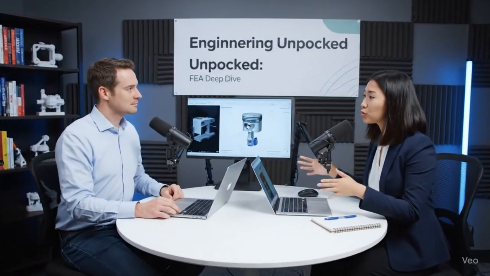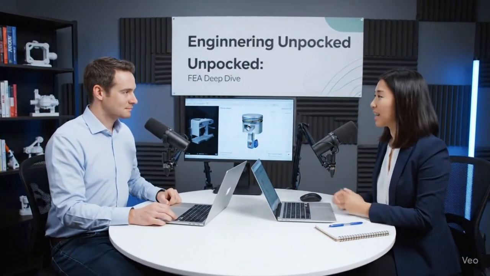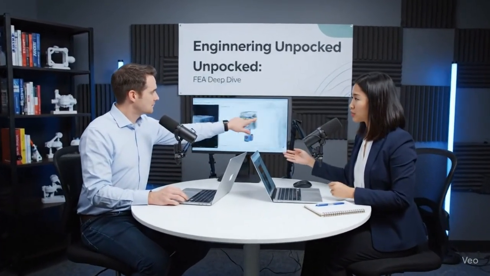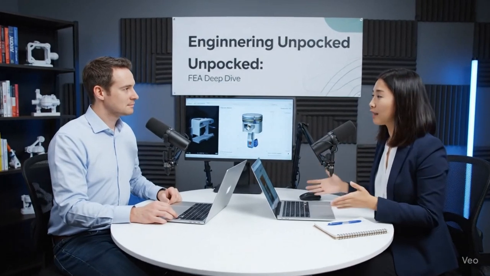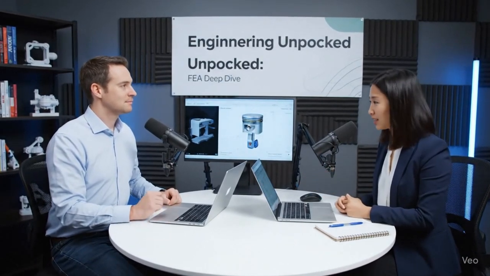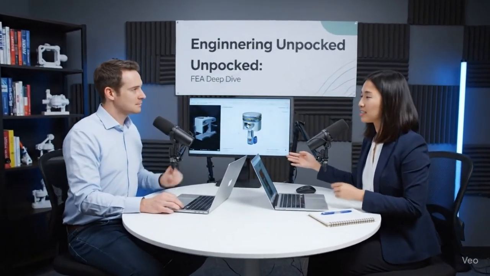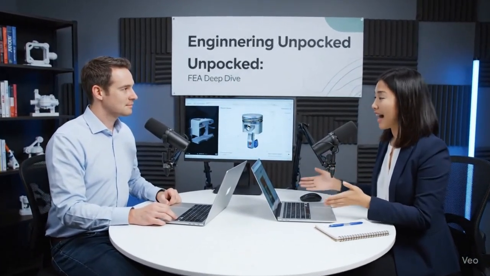Today, we're plunging into the world of the Finite Element Method, or FEM, specifically focusing on its linear analysis for solids and structures. Our mission for this deep dive is really to unpack the fundamental principles, the procedures, and the practical applications of FEM. It's a method that truly revolutionized engineering.